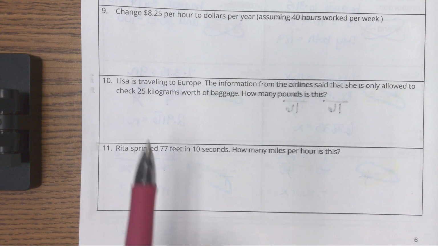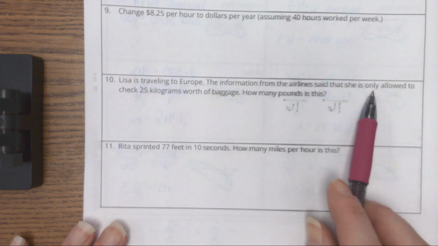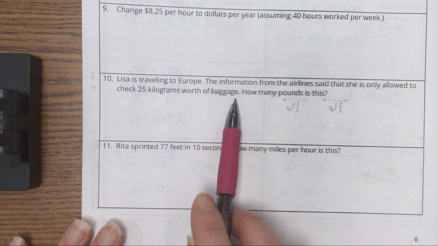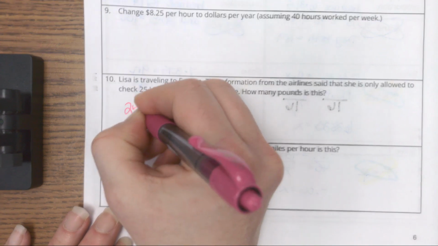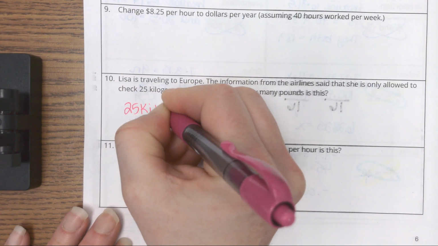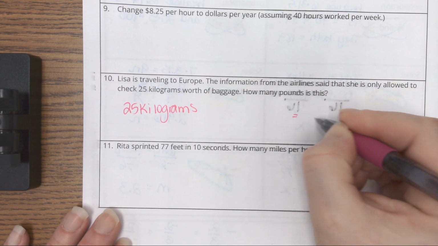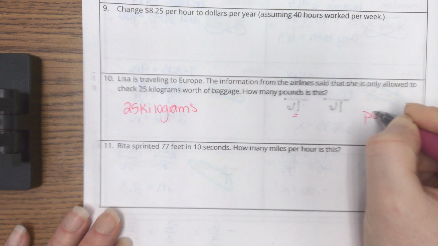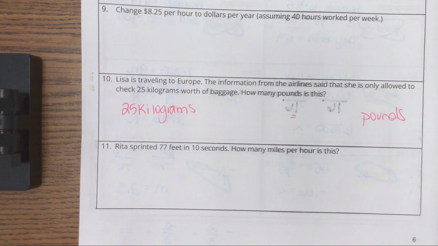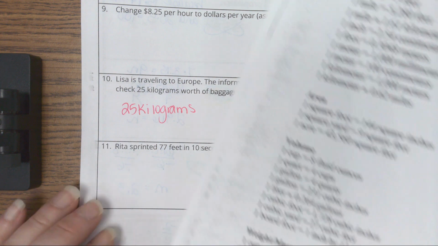So Lisa's traveling in Europe, and the airline says she's only allowed to check 25 kilograms worth of baggage, and I wanted to get that to be pounds. All right, pounds over here. So I'm going to go ahead and look up on my conversion sheet. This is a weight or a mass.